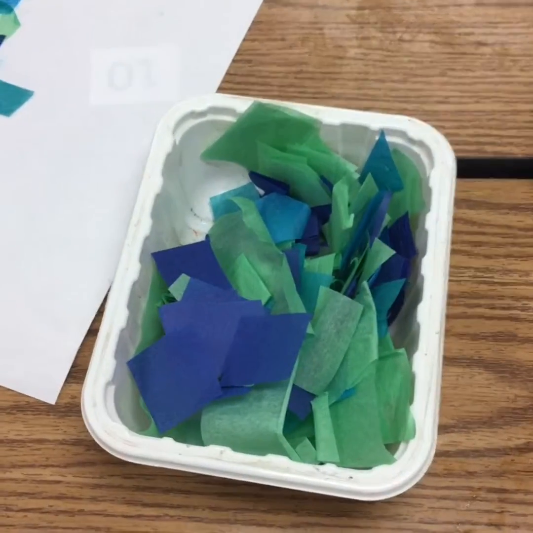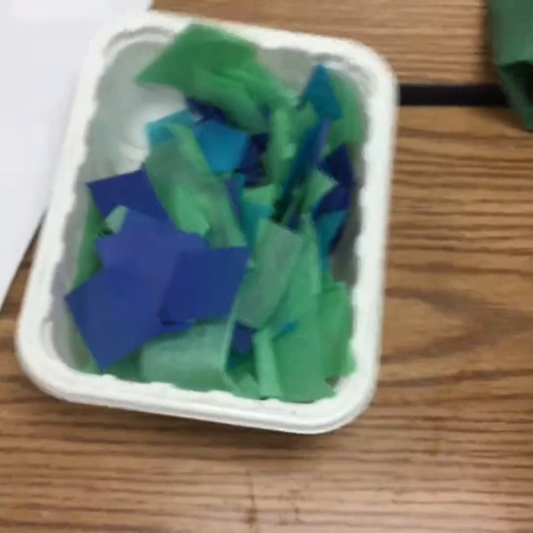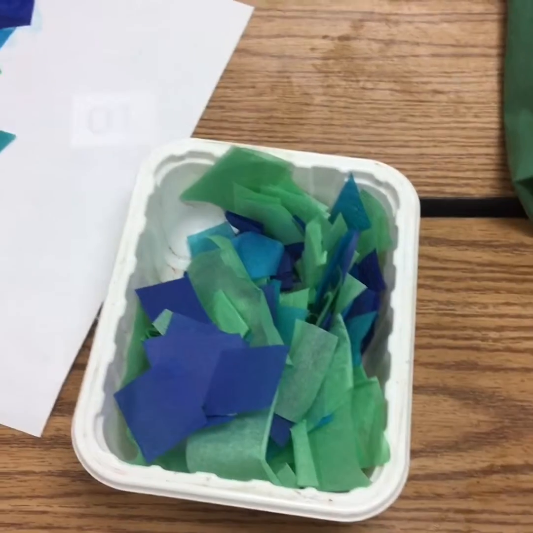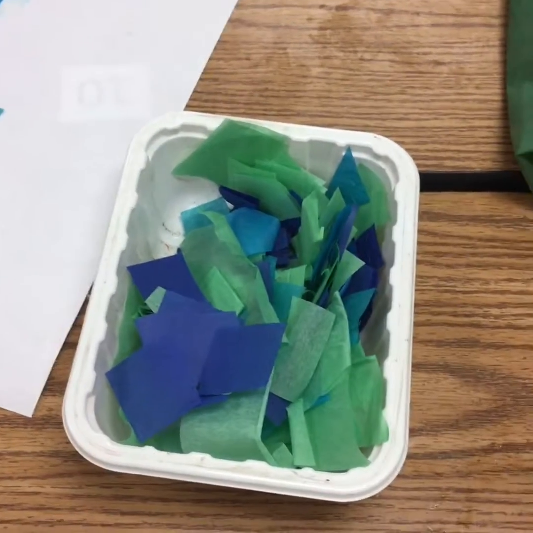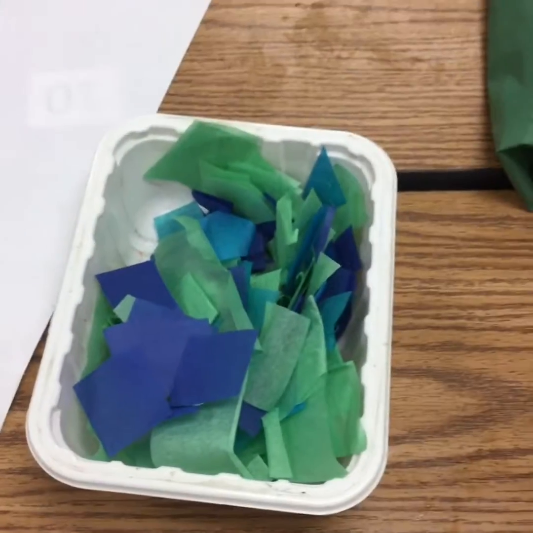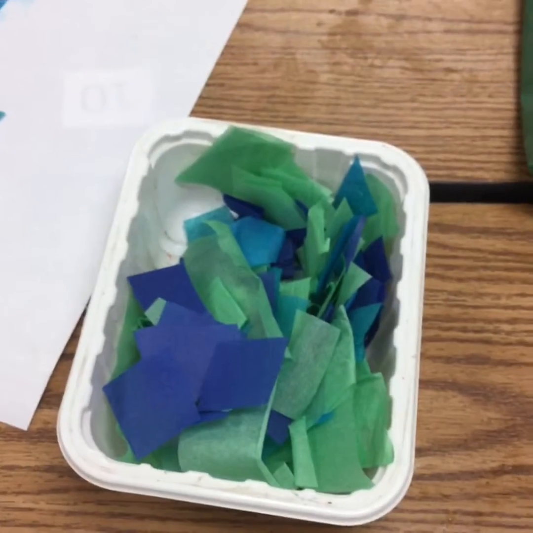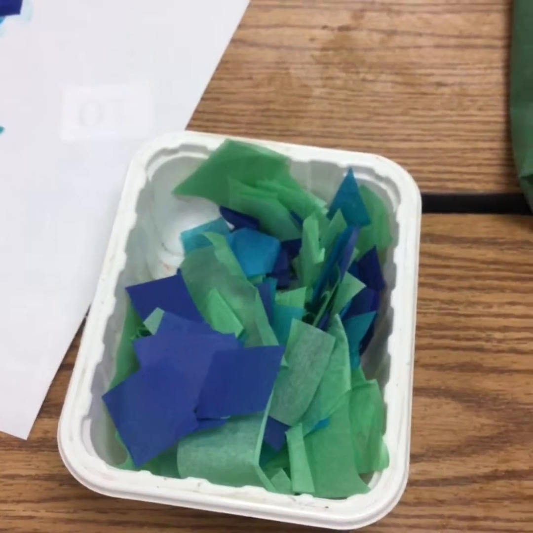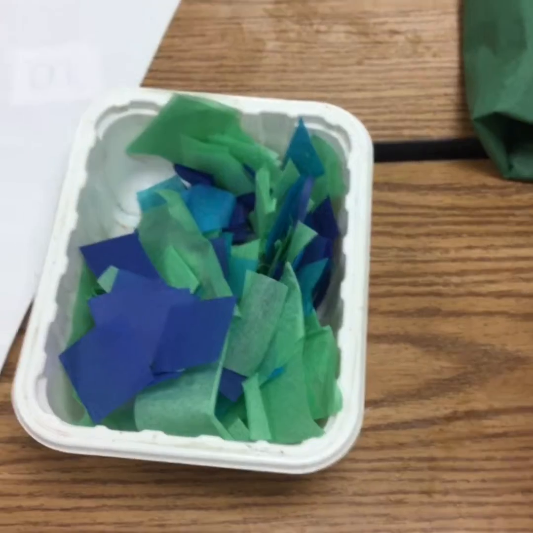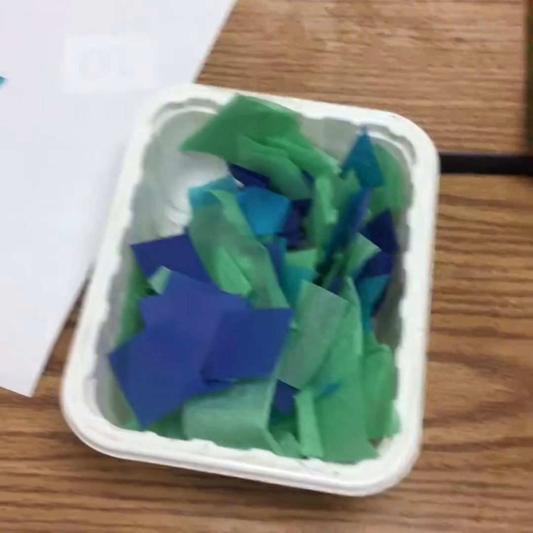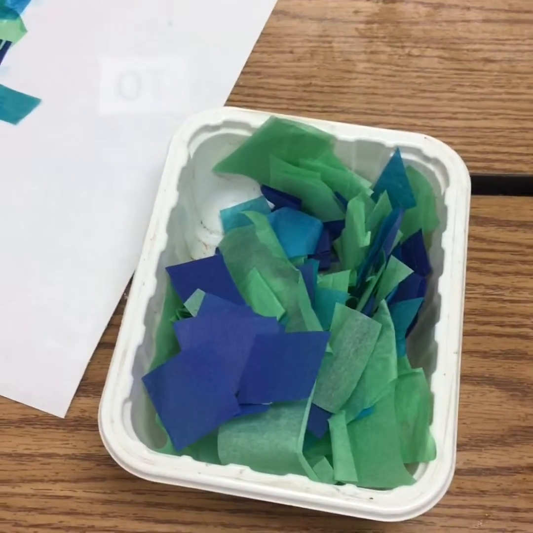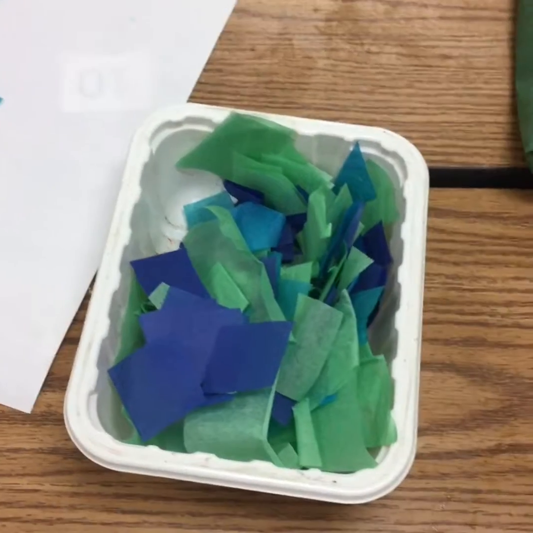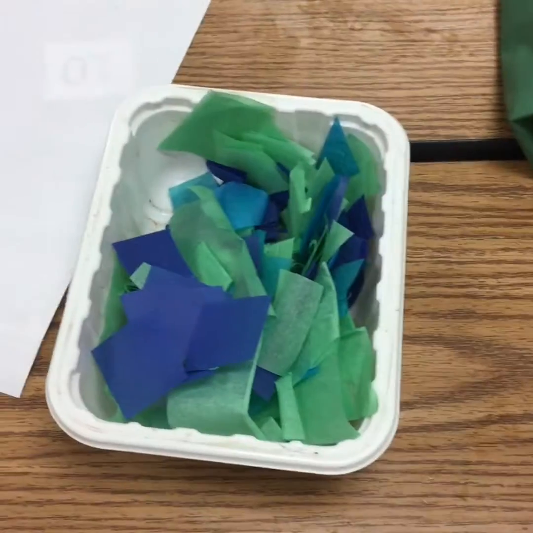You should notice that there are some very thin pieces of tissue paper in the middle of your table. You're sharing with the person next to you and the person across from you. Can anyone raise their hand and tell me what type of colors these are? I hope someone said that these are cool colors. We're going to use cool colors to make our monarch butterfly habitat because cool colors remind us of the spring.